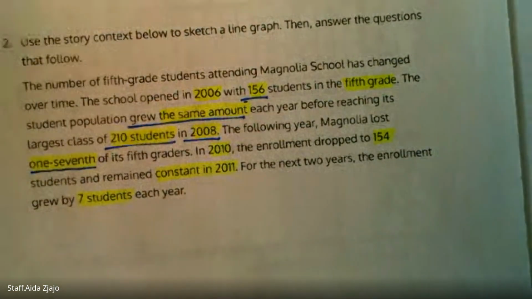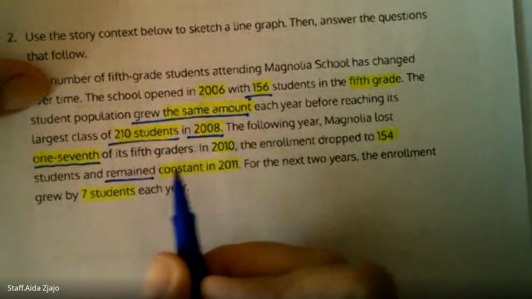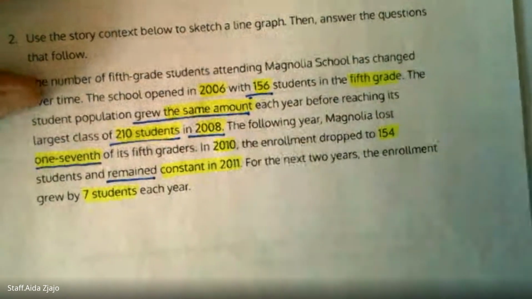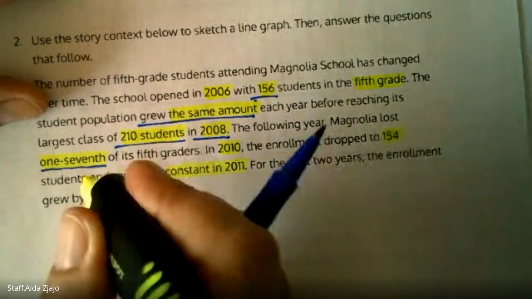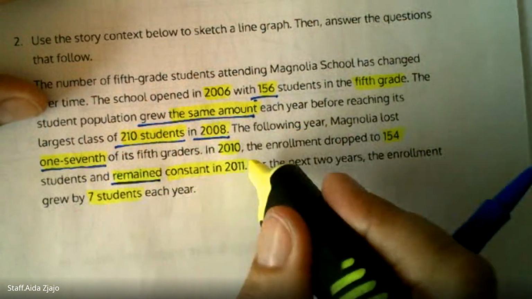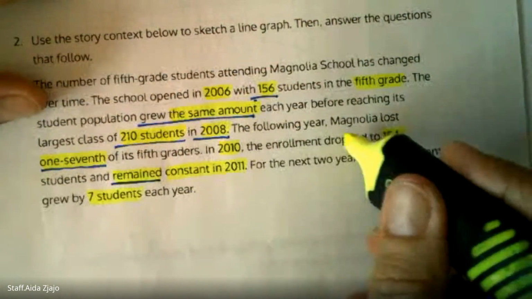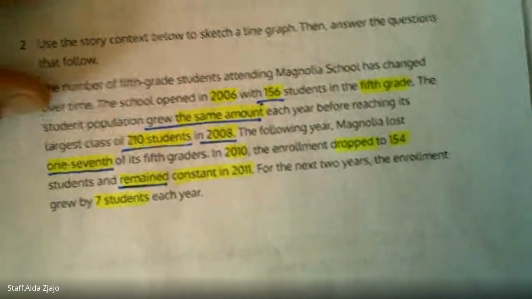Okay, and it remained constant in 2011. So when they say it dropped to 154 and then remained, in both 2010 and 2011 they have 154 students.